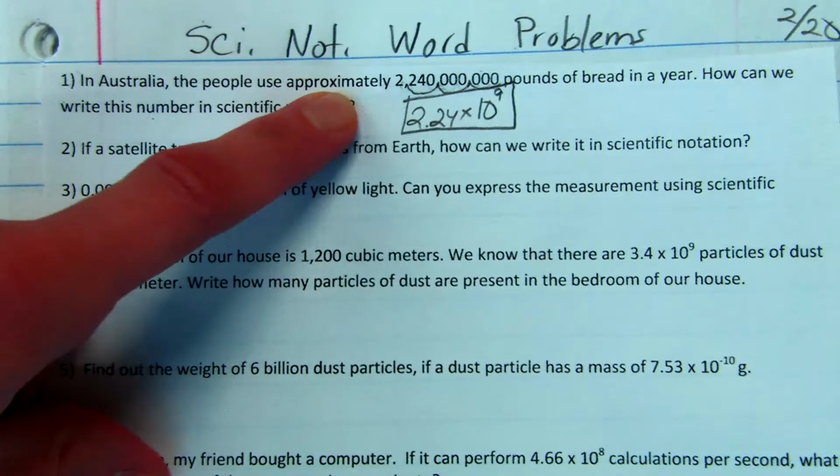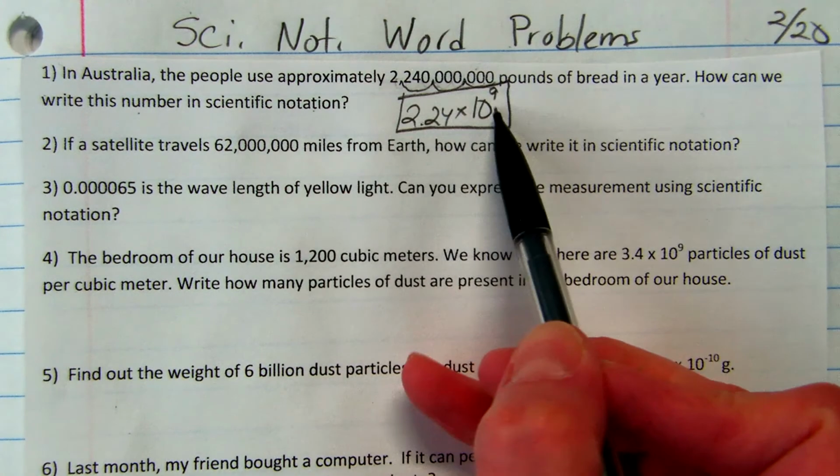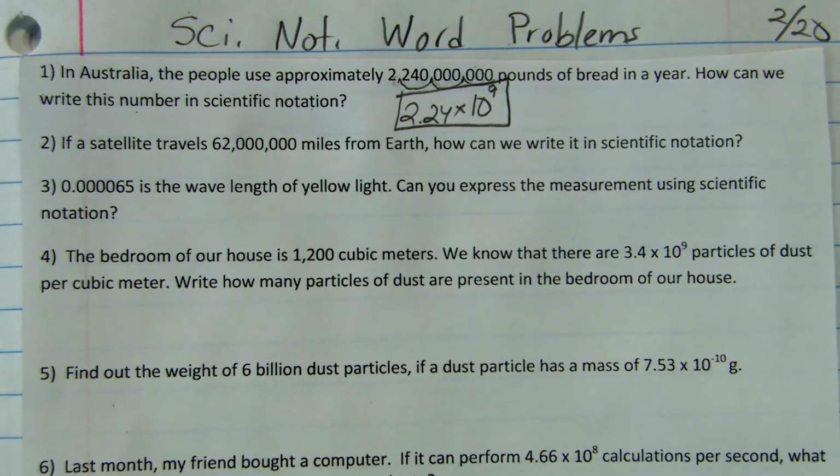So it's possible you can have word problems where all they want you to do is to write it in scientific notation. This is definitely shorter than that is.